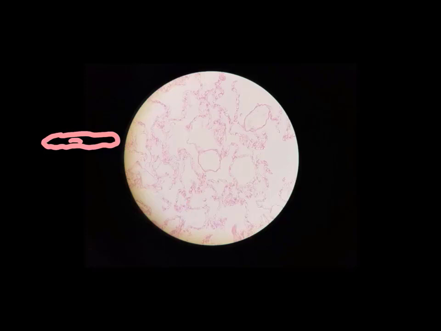That's what I was just talking about. Here and there, you will see some tissues on this slide that are not simple squamous epithelium. But most of the cells that we see on this slide are very, very flat, and the nucleus is kind of elongated. So they are simple squamous epithelium.